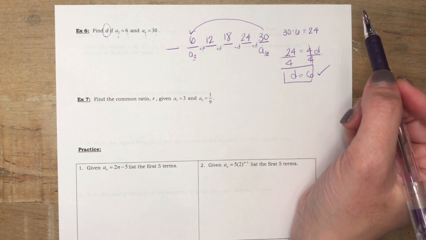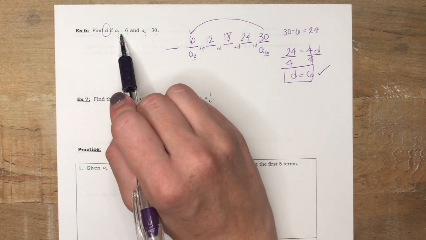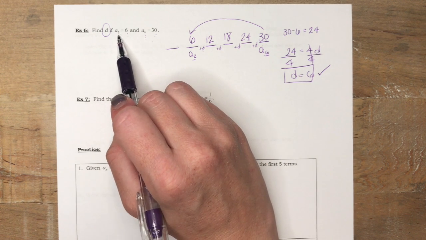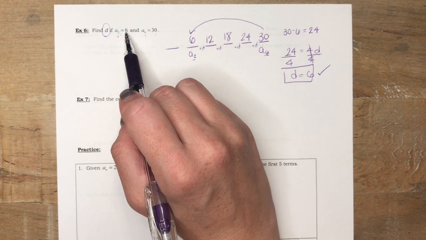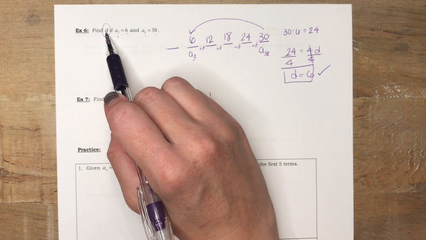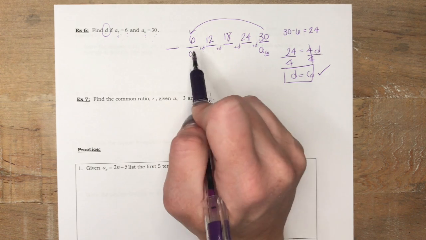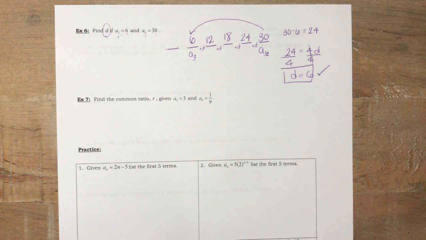Okay. The alternative, like I said, is to make 2 explicit equations with your n and your a sub n and finding your D and your a sub 1. It's just a lot more complicated. Okay, this is what I like to use to answer those kinds of questions.